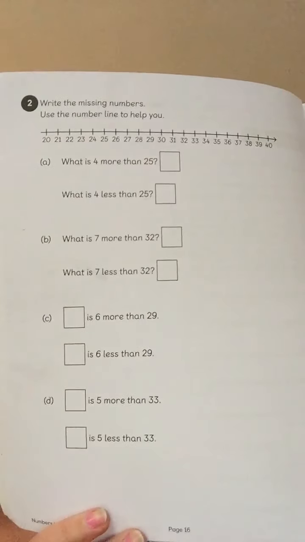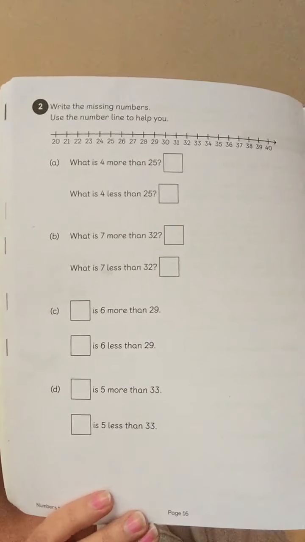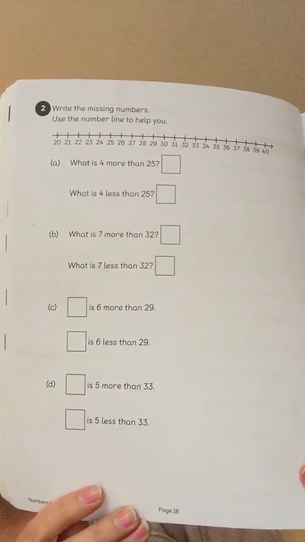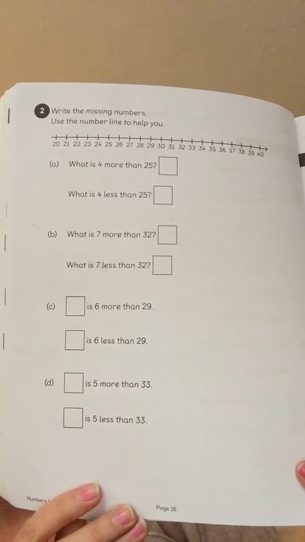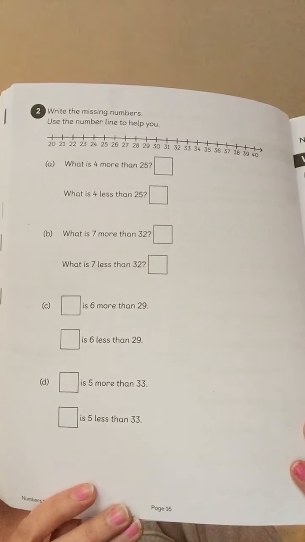So I'm going to hold it up again. And then I'd like you to pause it here and have a go on your whiteboards at completing these activities. So pause the video. Great, have a go at it. It's a bit tricky. I know it's a bit tricky, but have a go. See how you get on.